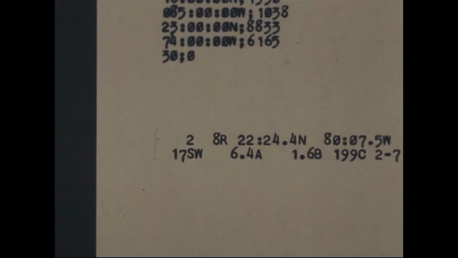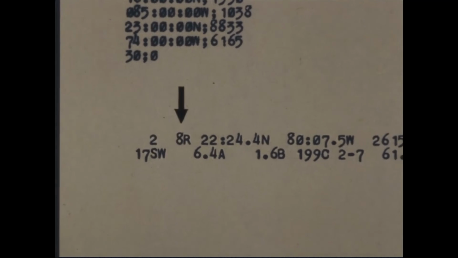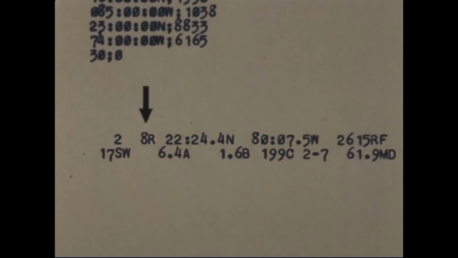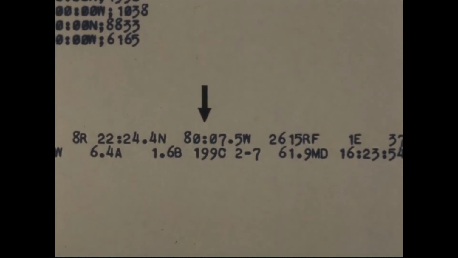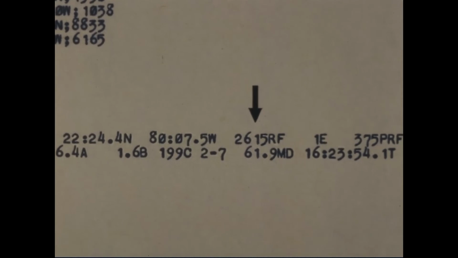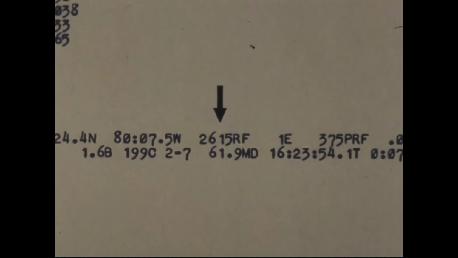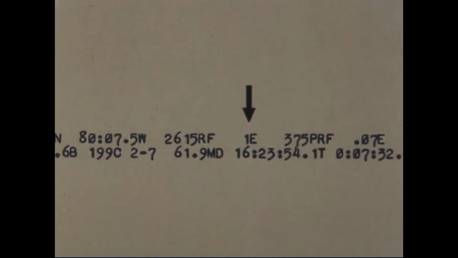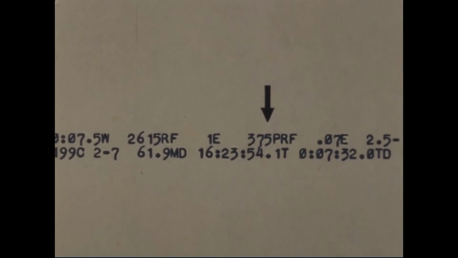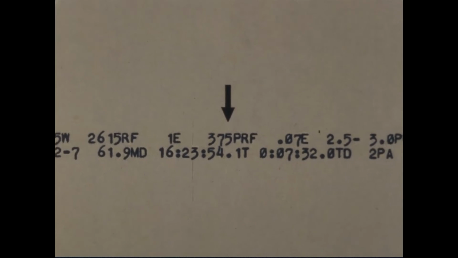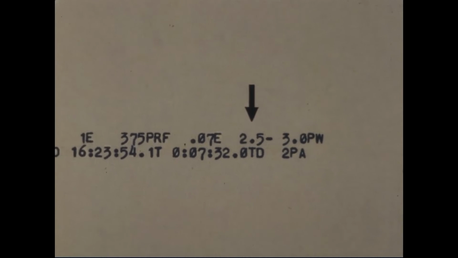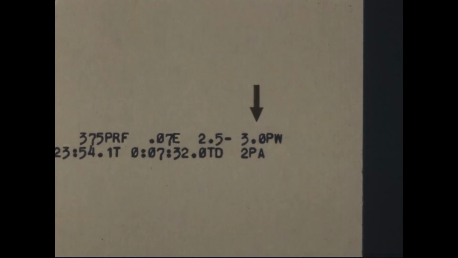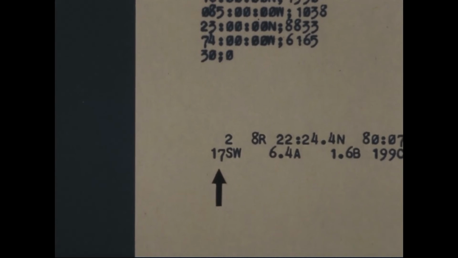Signal number 2, picked up in band 8 on right side of aircraft. Located at 2224.4 north and 8007.5 west. Frequency 2,615 megacycles, 1 megacycle variation. Pulse repetition frequency 375, 0.07% deviation. Pulse width 2.5 to 3.0 microseconds. 17 scan words.